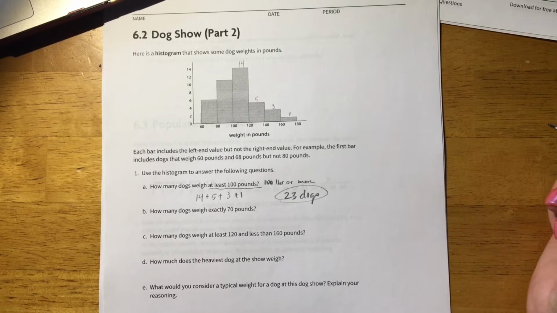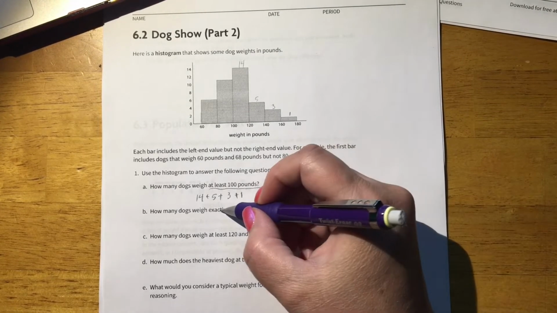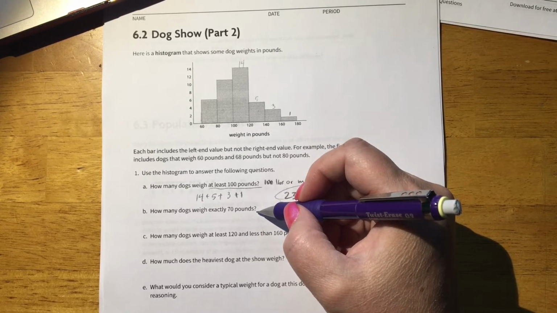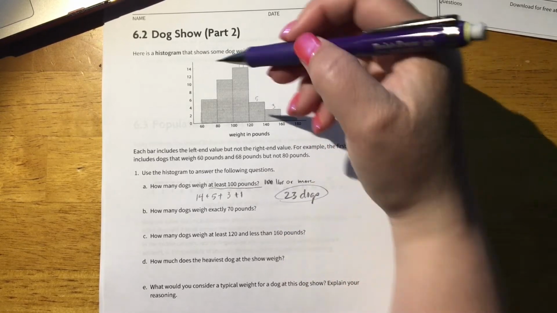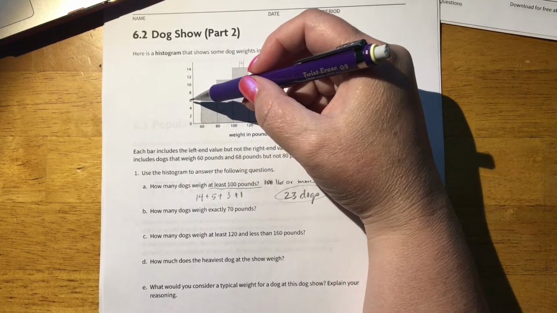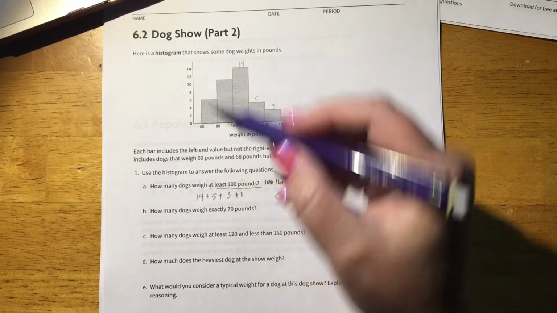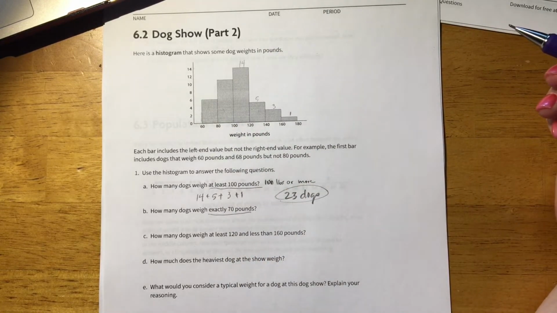Okay, part B. How many dogs weigh exactly 70 pounds? Do I know the answer to that question? I know that there are 6 dogs between 60 and 80 pounds, but can I answer that one exactly 70 pounds?